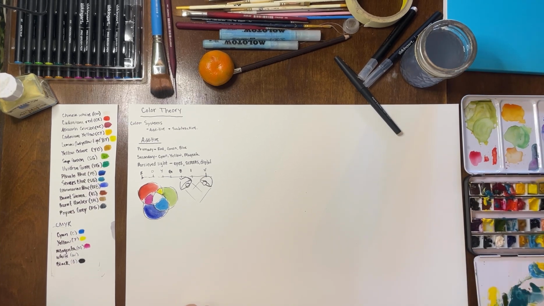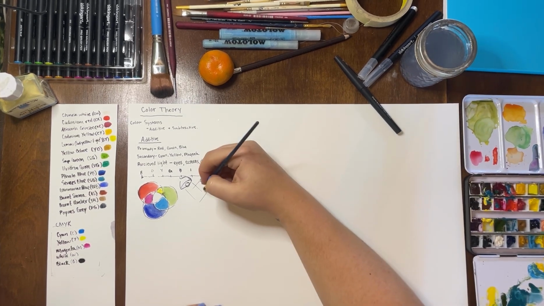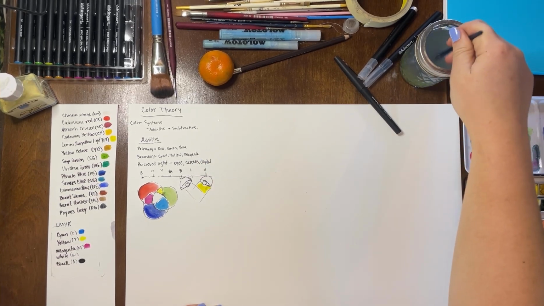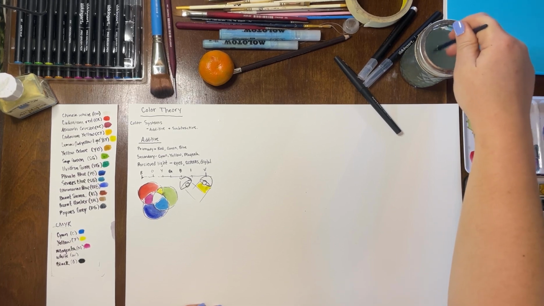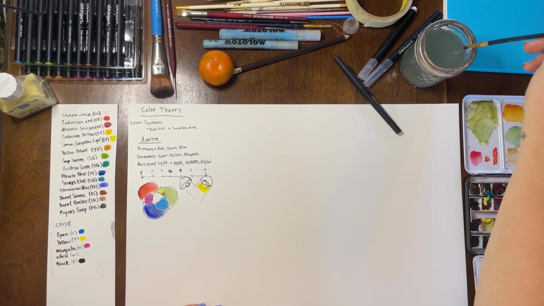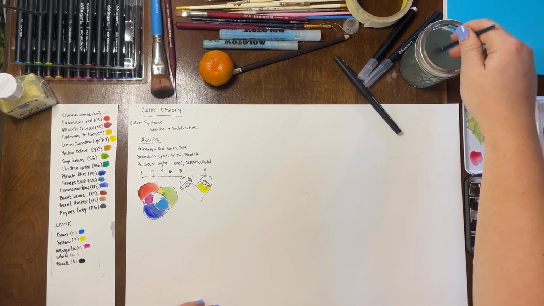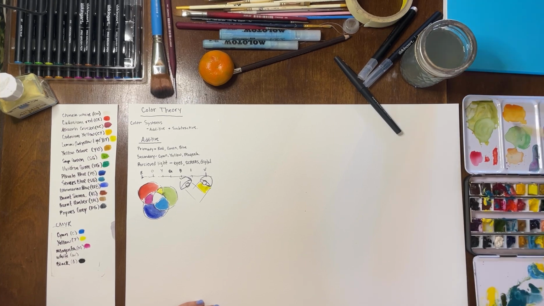So for example, if we have a yellow light, and a blue light.